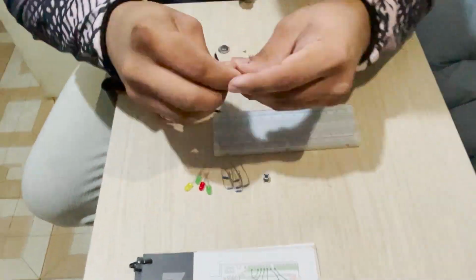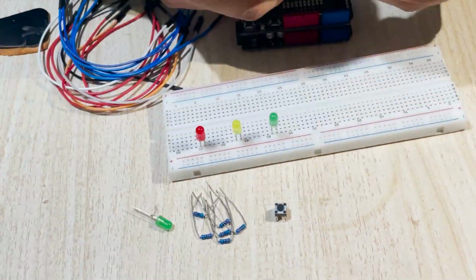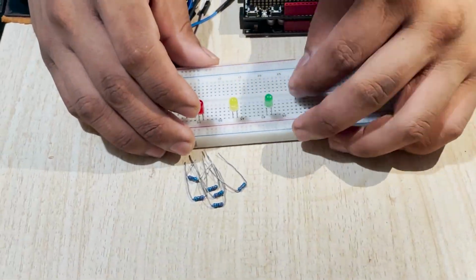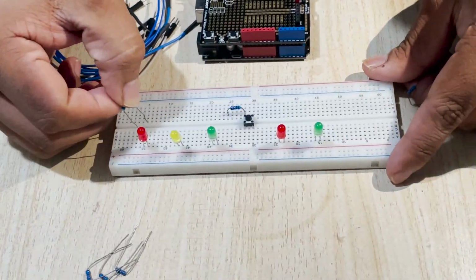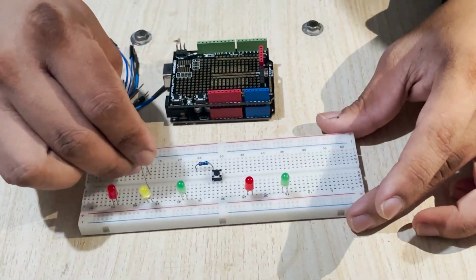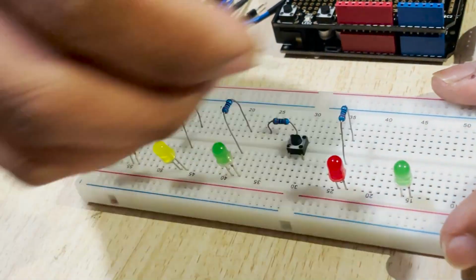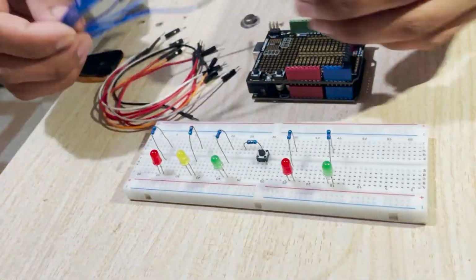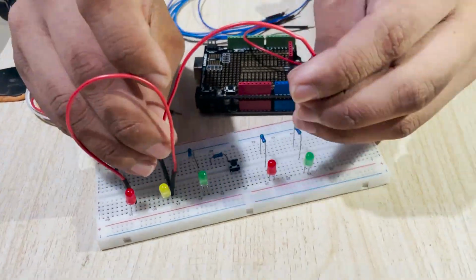First of all, we will set all of the LEDs into the breadboard. Then we would add the push button as well as the resistors. Keep in mind that all of the resistors placed on the LEDs shall be placed on the positive pin. Next would be placing all of the wires on the negative pin of the LED.